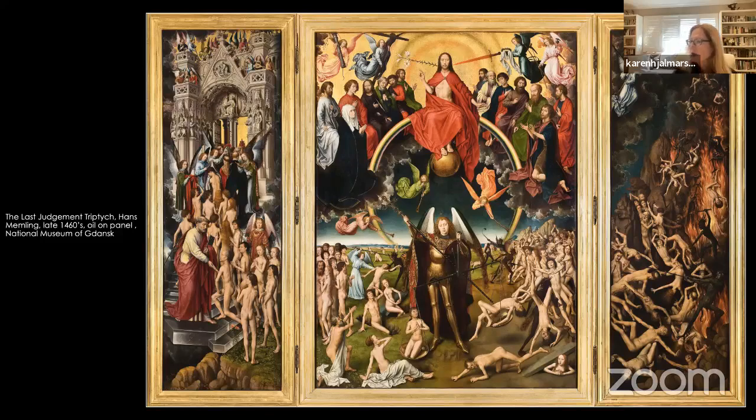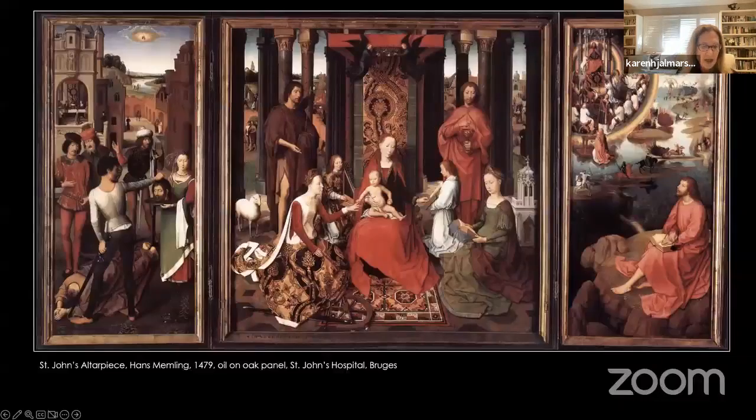Let's go to another altarpiece that he commissioned, and this is the St. John altarpiece. And this one is actually in St. John's Hospital in Bruges. And it's one continuous kind of skyline, as you can sort of see here. It continues through the three panels of the triptych.